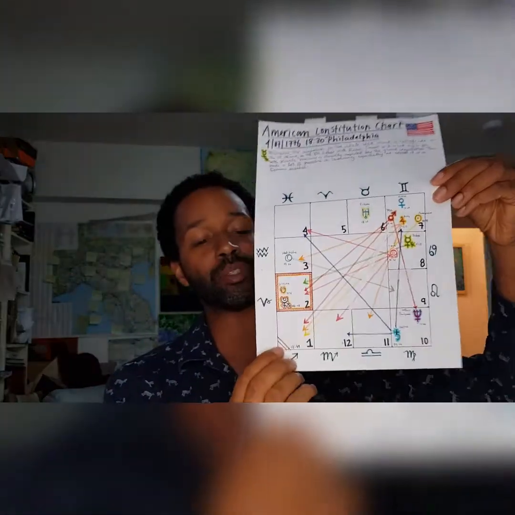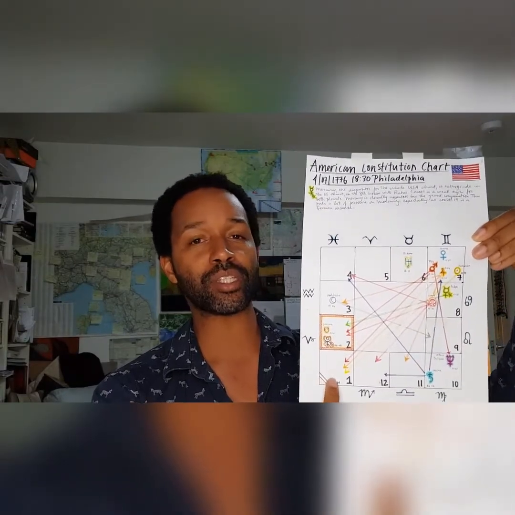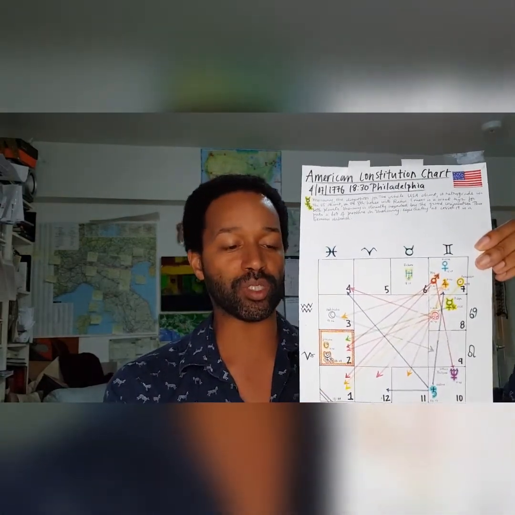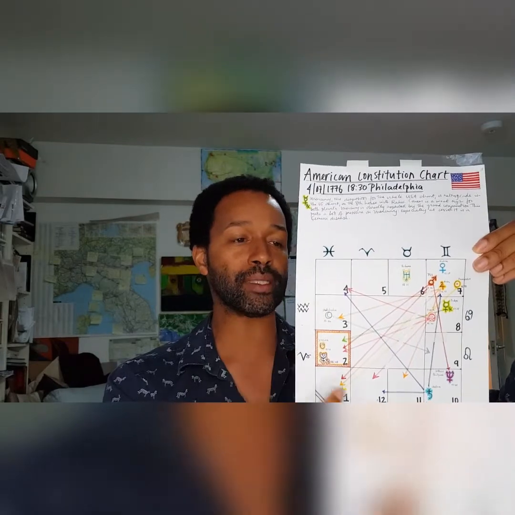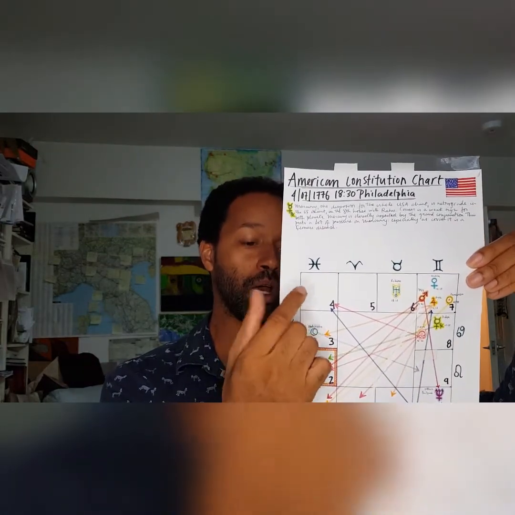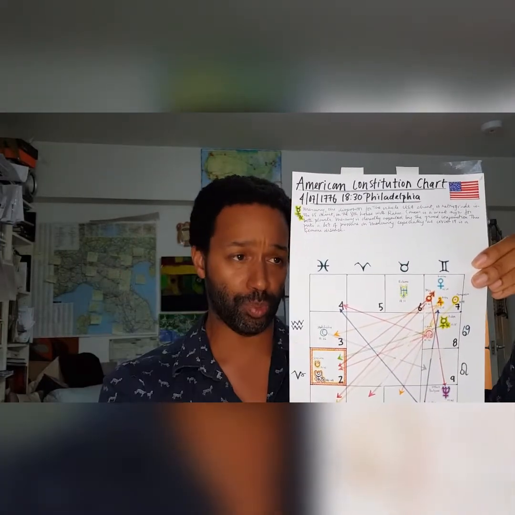So we see here, it gives the USA a Sagittarius ascendant. This is important because that decides the rulership of the houses. So house number 1 is ruled by Jupiter, 2 and 3 ruled by Saturn, house number 4 Pisces, Jupiter.